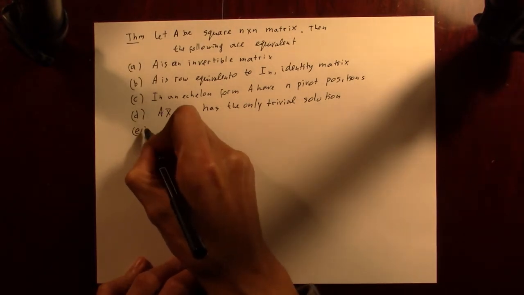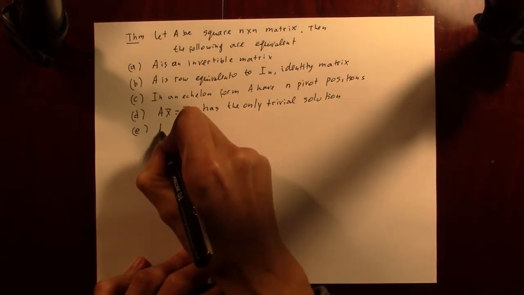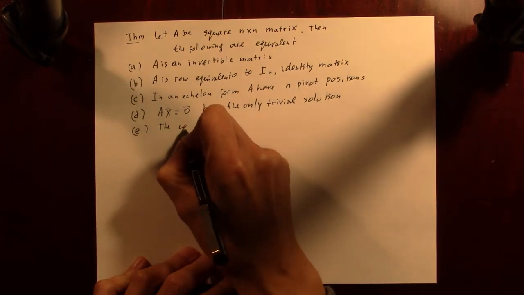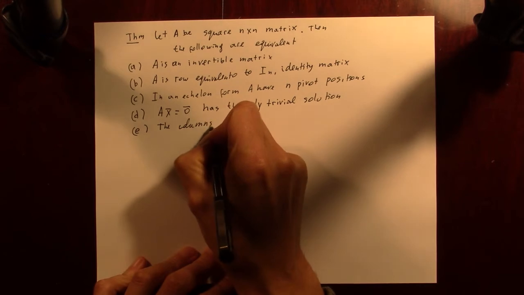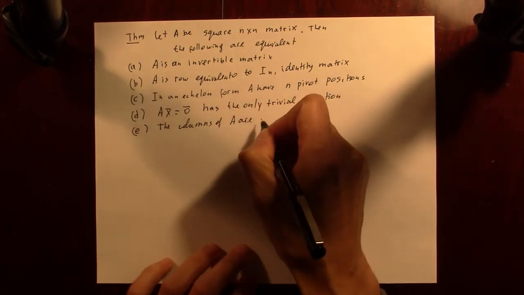E: the columns of A are linearly independent.